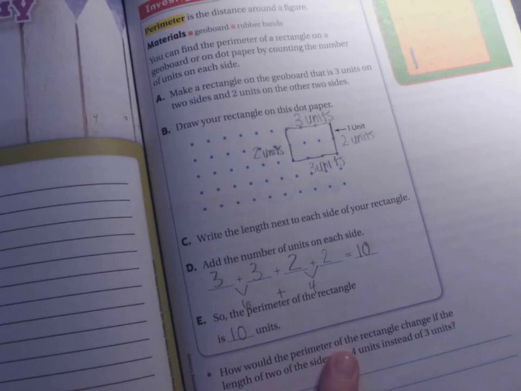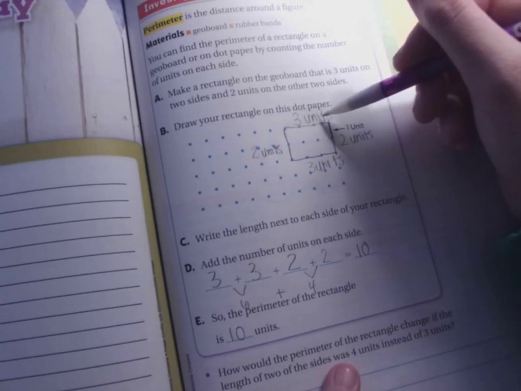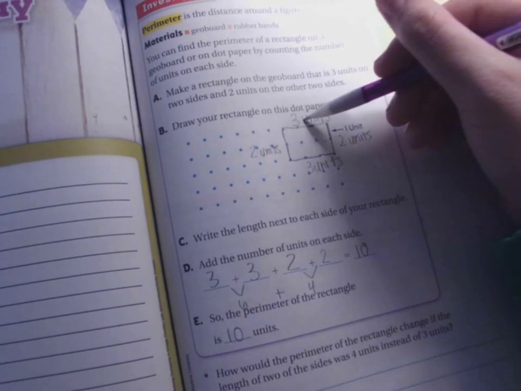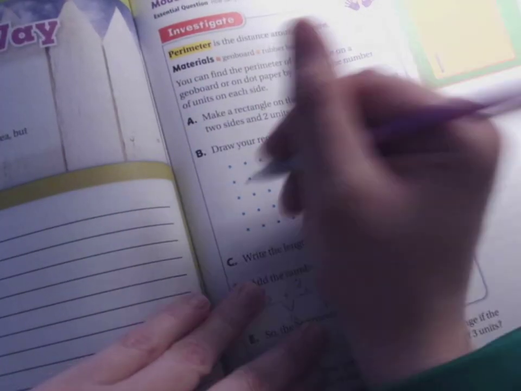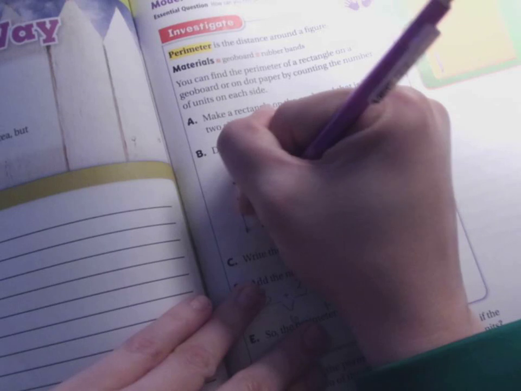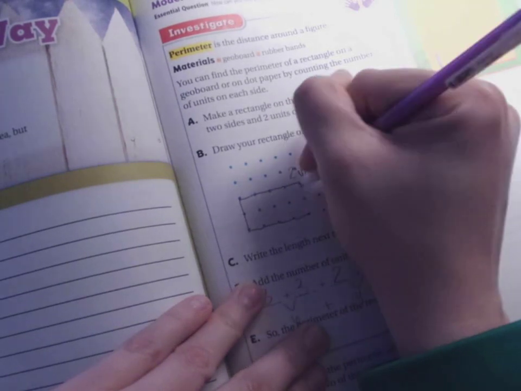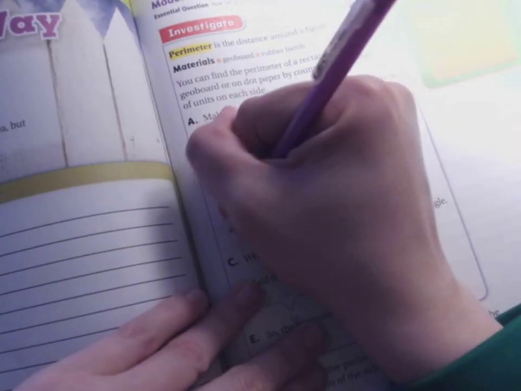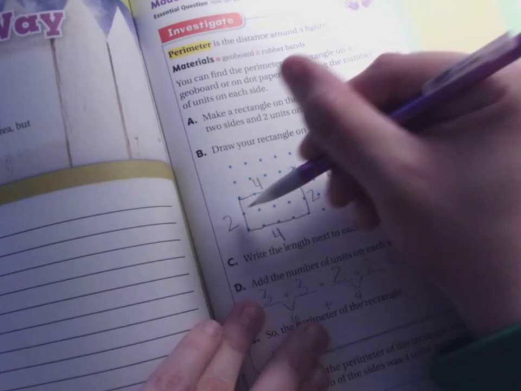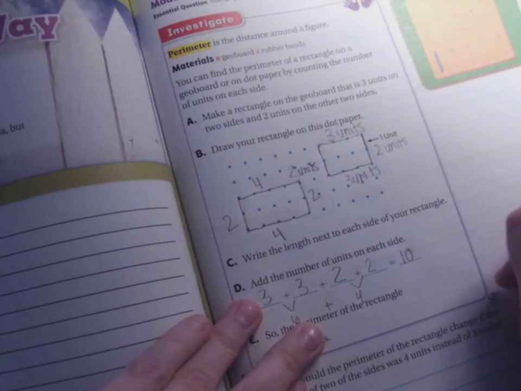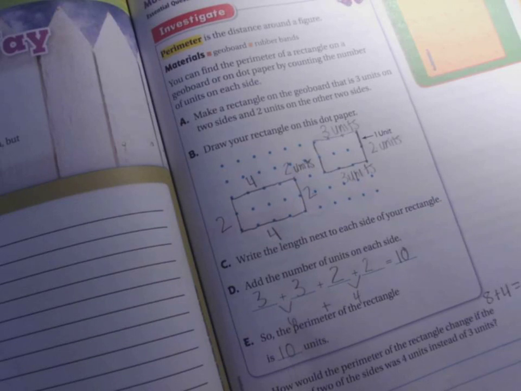Now it says, how would the perimeter of the rectangle change if 2 of the sides were 4 instead of 3? So if this 3 was a 4 and this 3 was a 4, what would happen? If you need to, we can draw it out and look. So we have 2 units and then we have 4. 1, 2, 3, 4. 1, 2, 3, 4, and then draw that line. So this would be 2, this would be 2, 4, and 4. 4 plus 4 is 8, and 2 plus 2 is 4. So we would have 8 plus 4, which equals 12. So it would change.